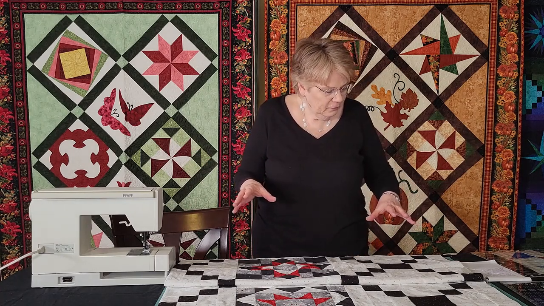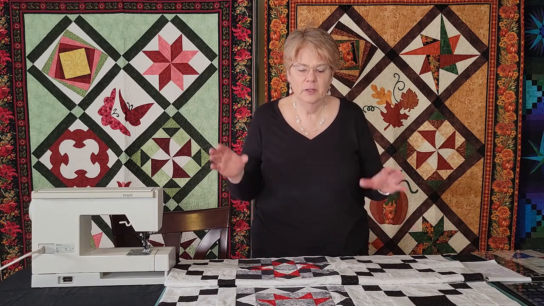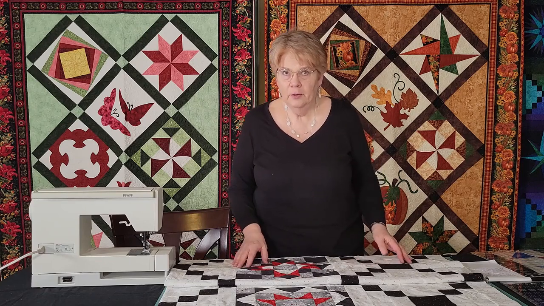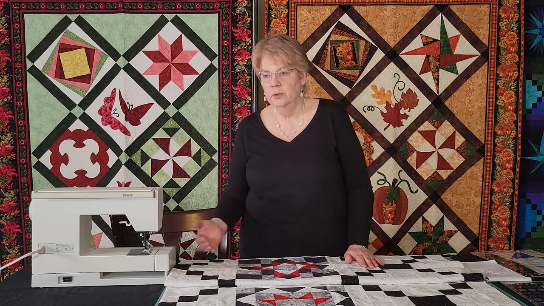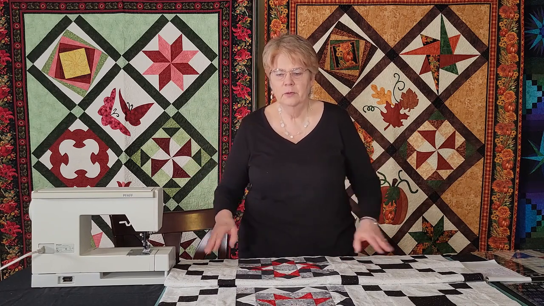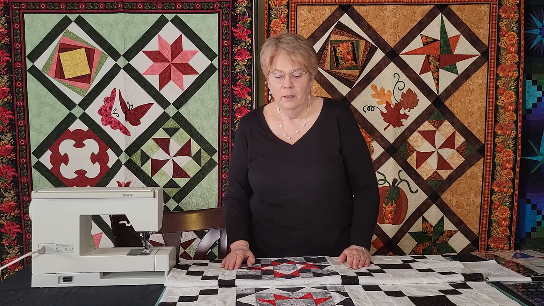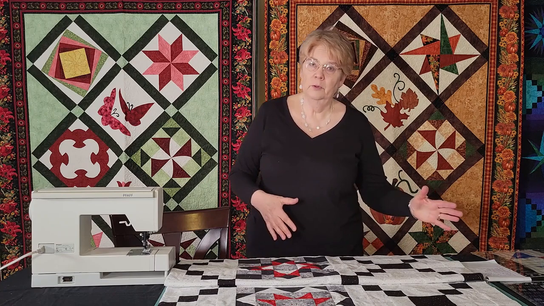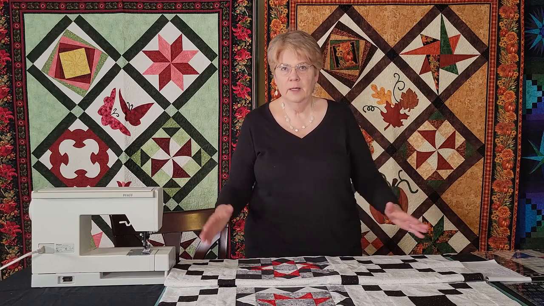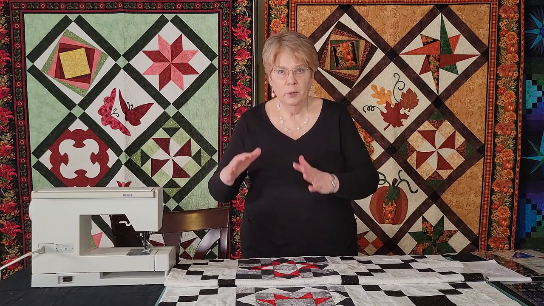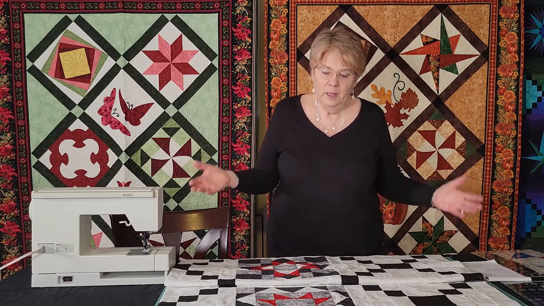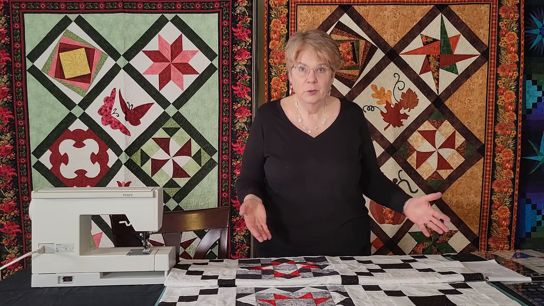So the first thing that you need to pay attention to is if the blocks were all written the same size. If you're doing a pattern like this Quilting 102 or Quilting 101, those blocks are all designed to be finished 12 inches, so unfinished 12 and a half. If you're making up your own sampler quilt, you might be pulling in a 10-inch block and a 12-inch block. In that case, you're going to have to frame the smaller blocks or do something different in order to make them fit.